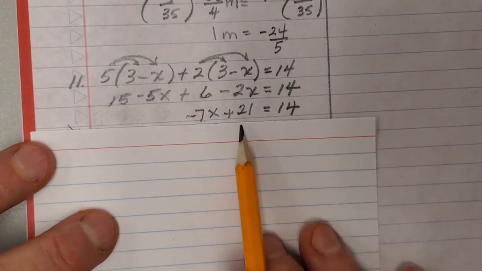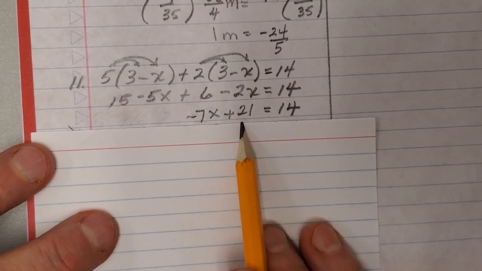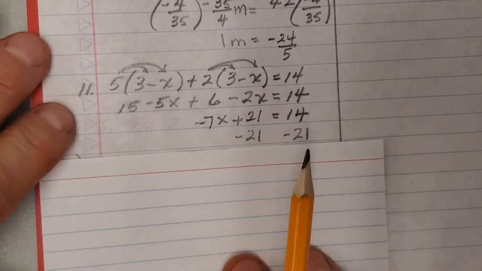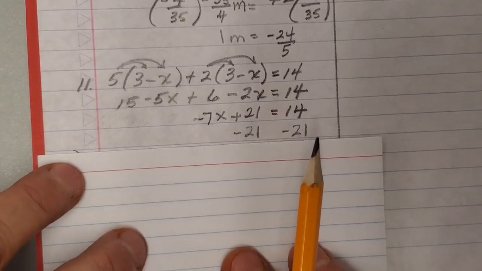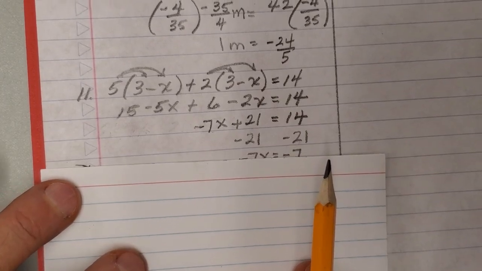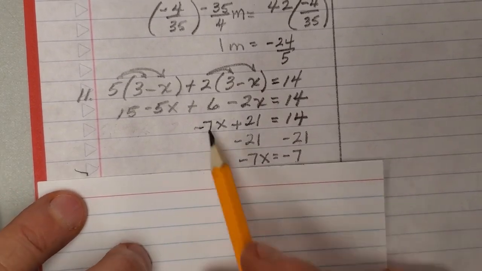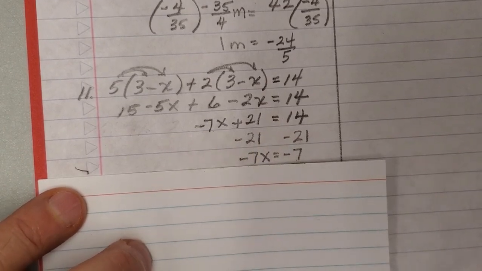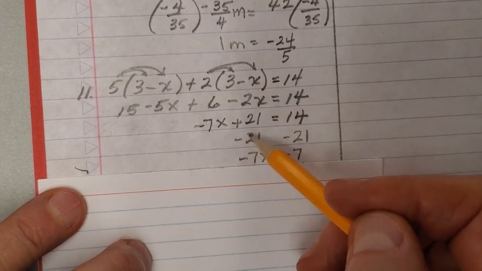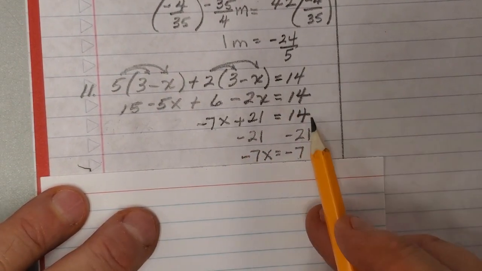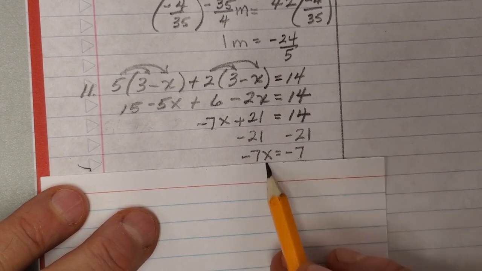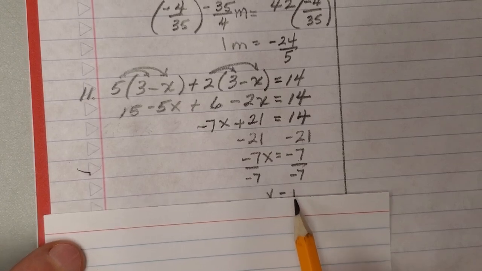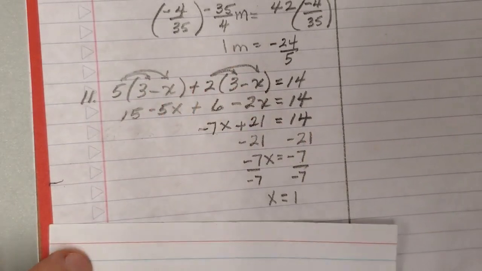So from here, there's 2 steps. What are they? And then negative 7. Yep. So we're going to subtract 21. And we get negative 7x. We bring that down. You can cross this out, make it 0 or not. I don't cross it out. Some teachers have you cross this out. That's all right. So 14 minus 21 is negative 7. Divide by negative 7, and you get x equals 1. And that's your final answer.